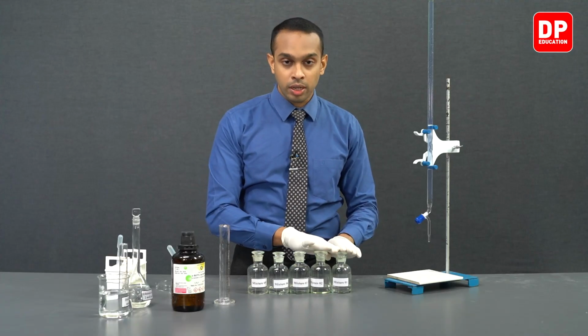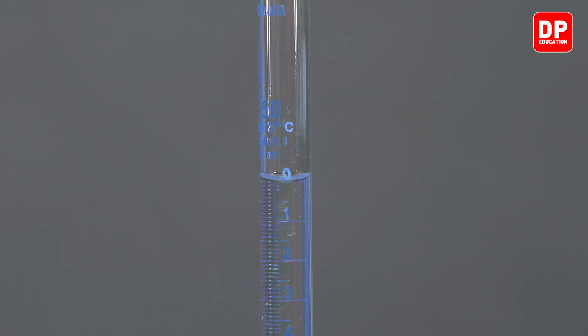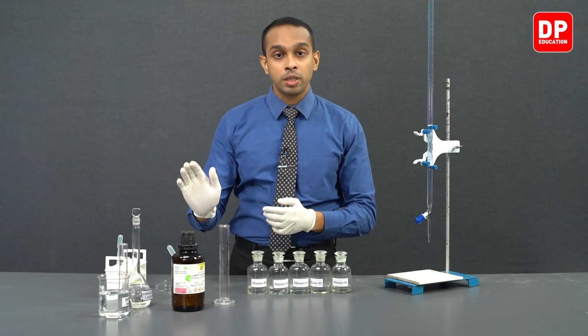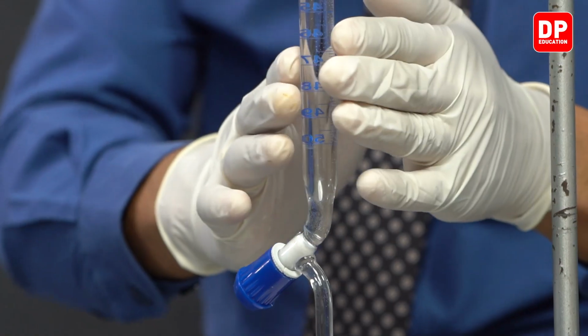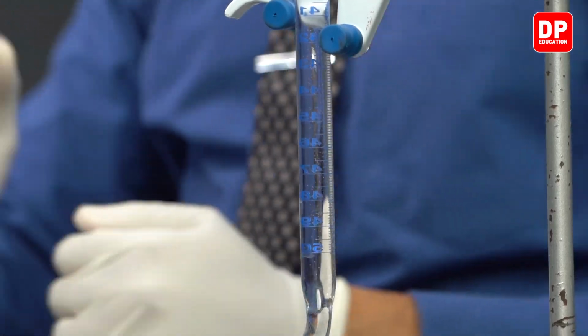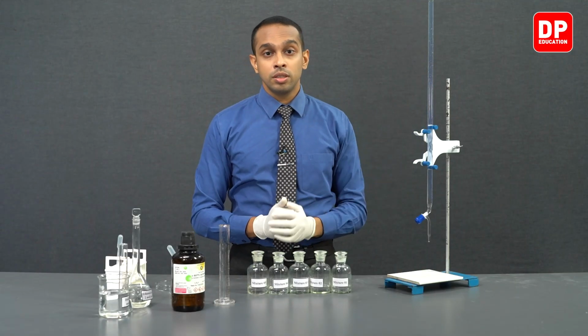So to add ethanoic acid very accurately, we have here a burette that is filled all the way up to the 0 calibration mark using 2 moles per decimeter cube concentrated ethanoic acid solution. So what you have in here is 2 moles per decimeter cube concentrated ethanoic acid solution, and we have filled it all the way up to the 0 line.